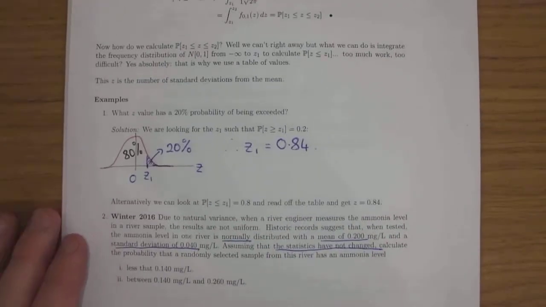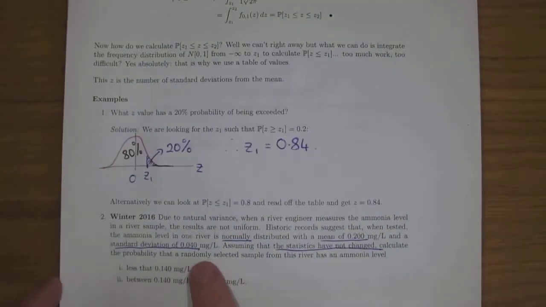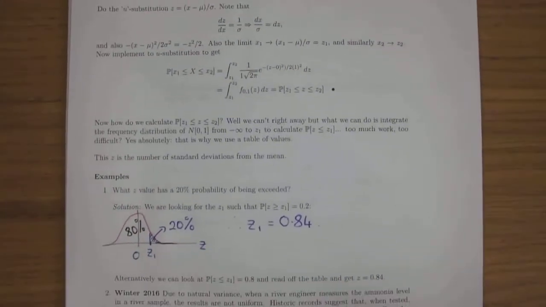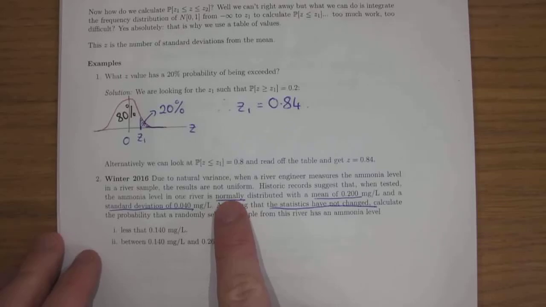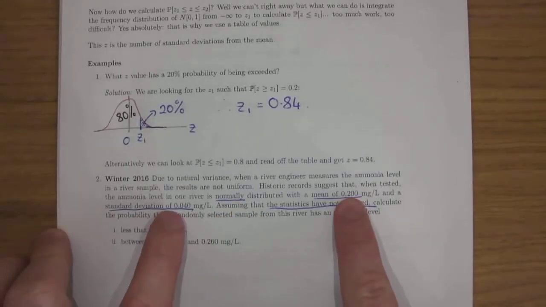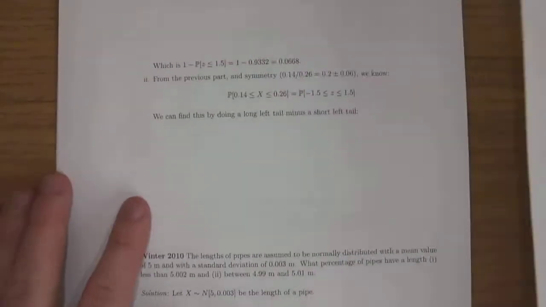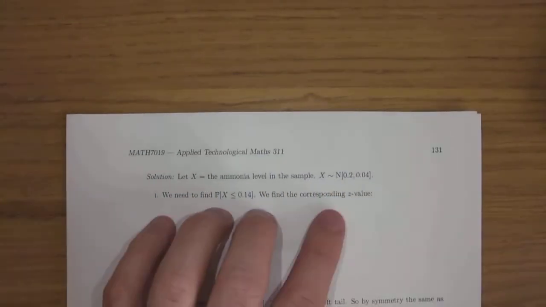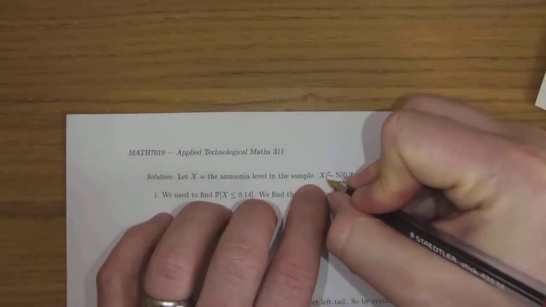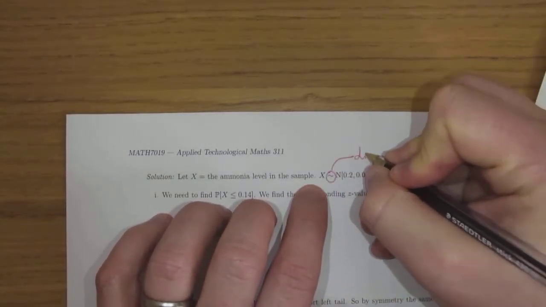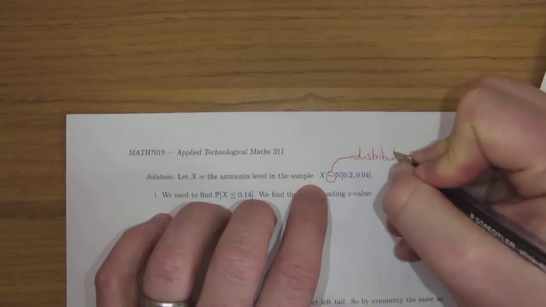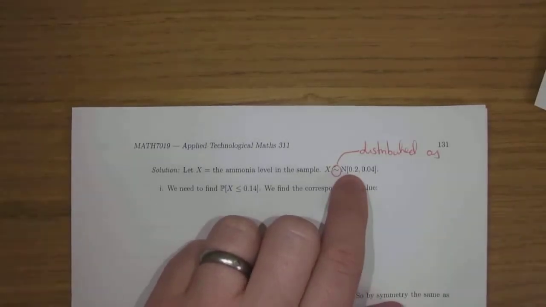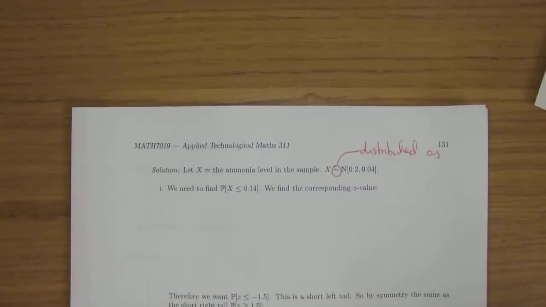I would name the random variable, which is the amount of ammonia in a randomly selected sample. I'm going to call it X, and I'm going to write down that it has a normal distribution with this average mean and this standard deviation. So how I do that is as follows. Let X be the ammonia level in the sample, and X is, this symbol here means distributed as. So it describes what type of random variable it is. It's a normal random variable with an average of 0.2 and a standard deviation of 0.004.